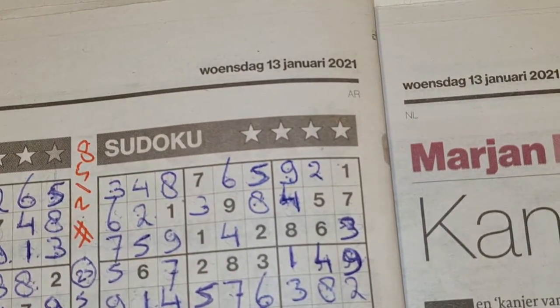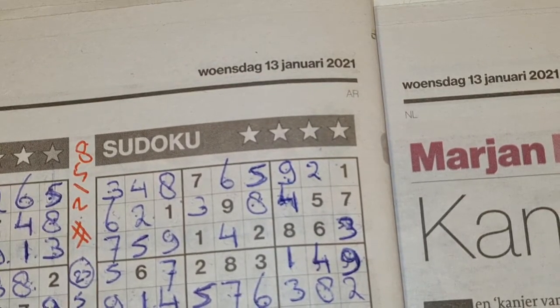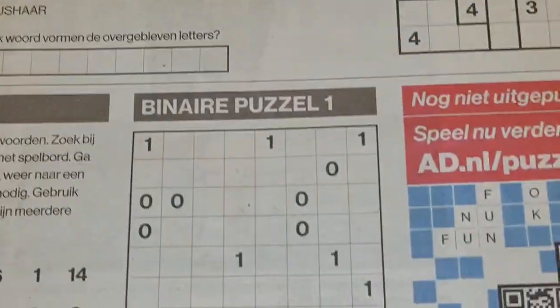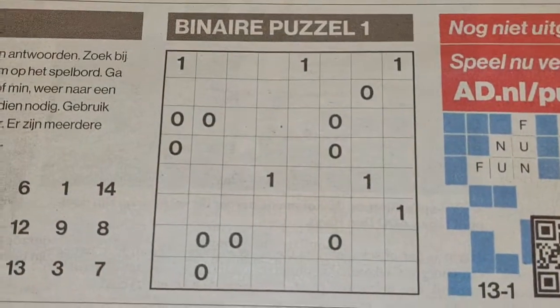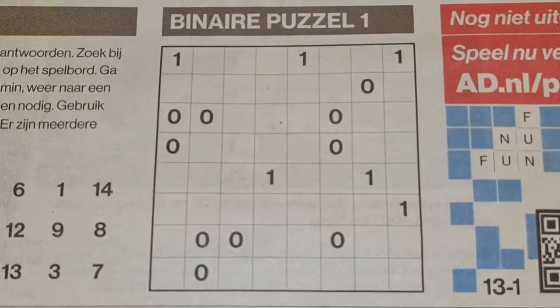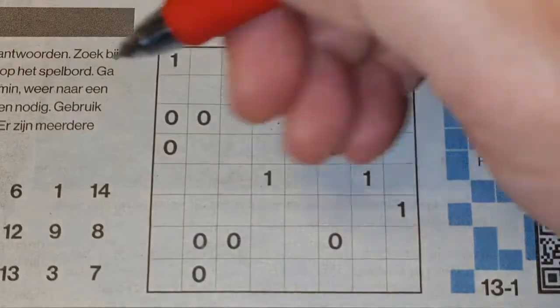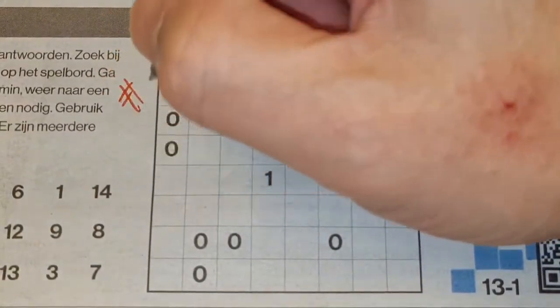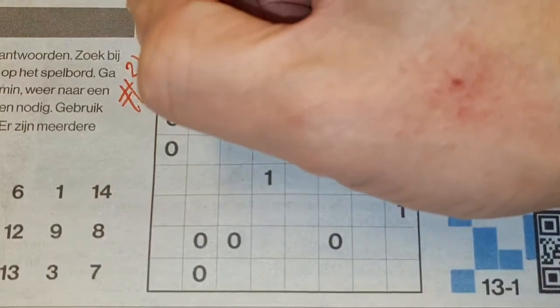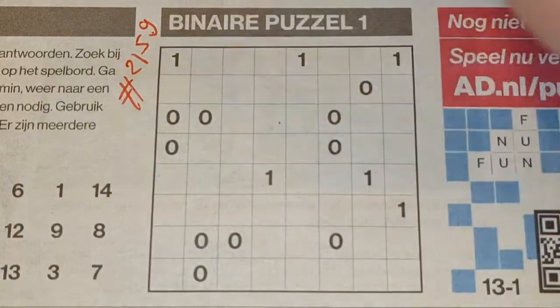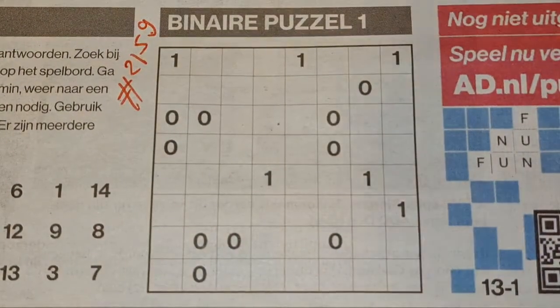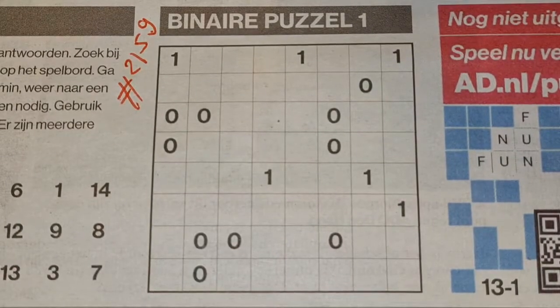Wednesday, January the 13th, 2021. Yes, the third Sudoku I will solve is a binary puzzle. Binary puzzle number one, and this will be number 2159. All right, and what kind of binary puzzle is this one?